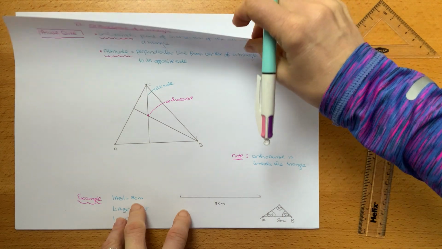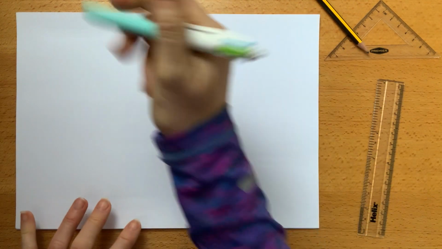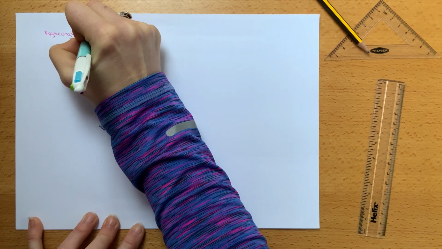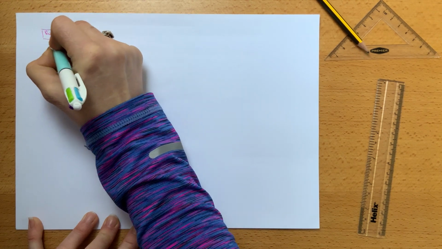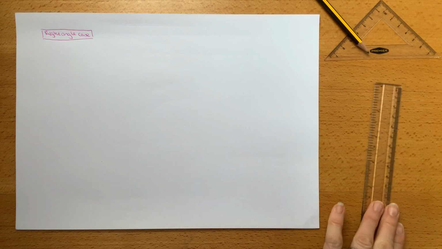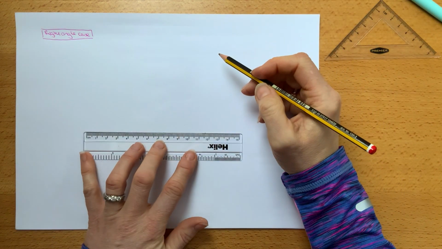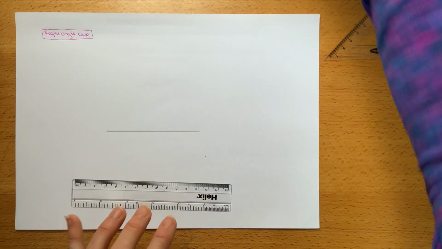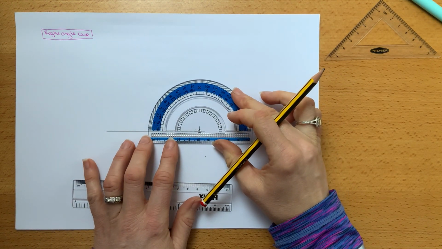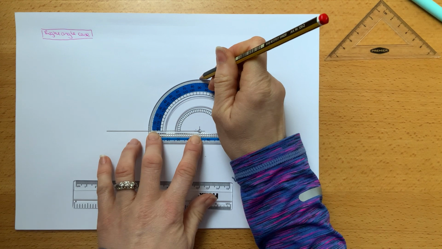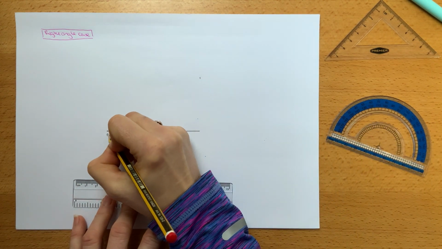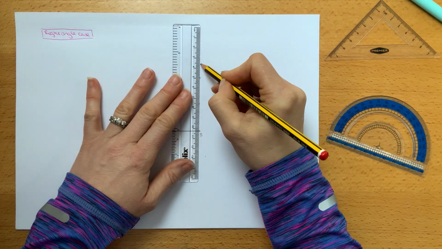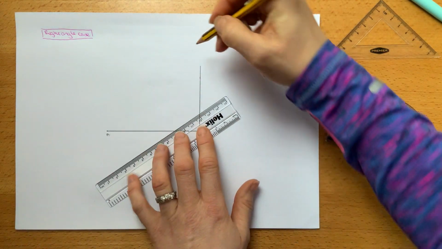Okay, so we then look at the right angle case. And we can draw any right angle triangle for this, using your compass and your protractor. And you can measure our 90 degrees.